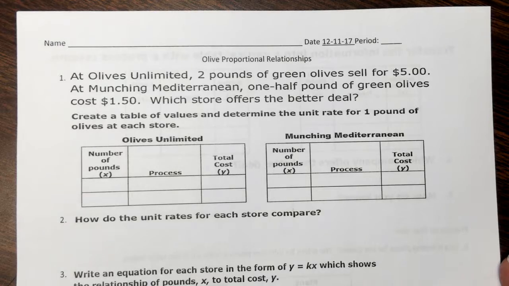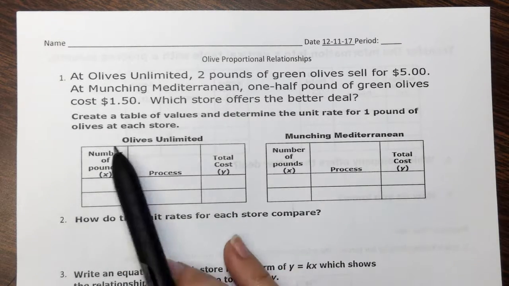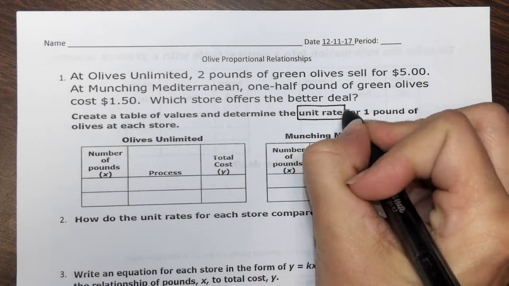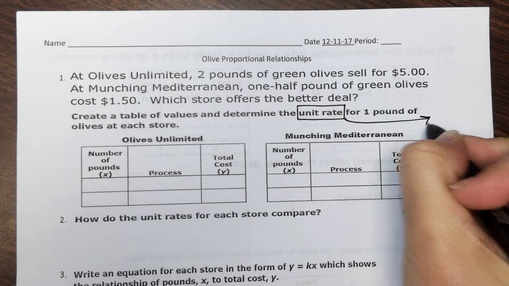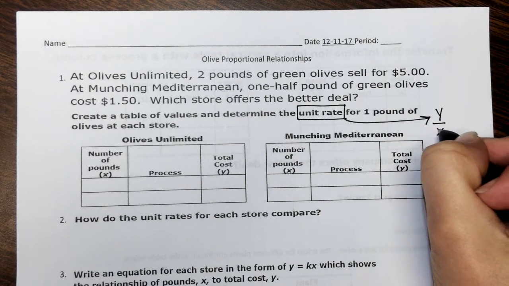All right, the first thing we have to do is create a table of values and determine the unit rate for 1 pound of olives at each store. So, unit rate, I'm boxing that in, and I'm going to come over here and write myself a little note. We know that unit rate can be found by dividing y by x.